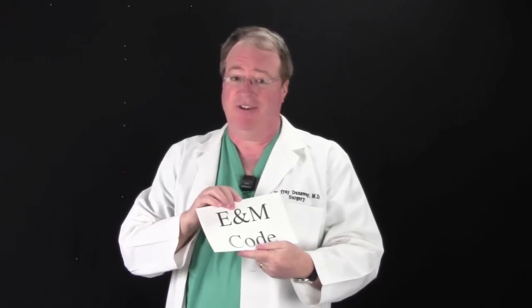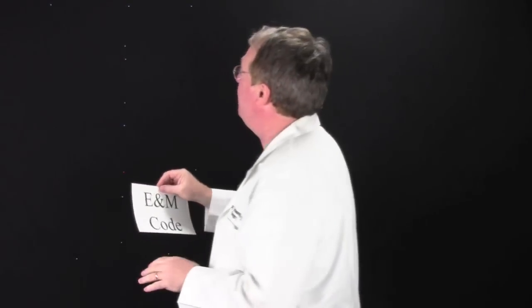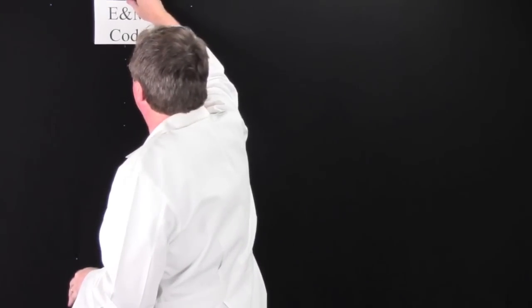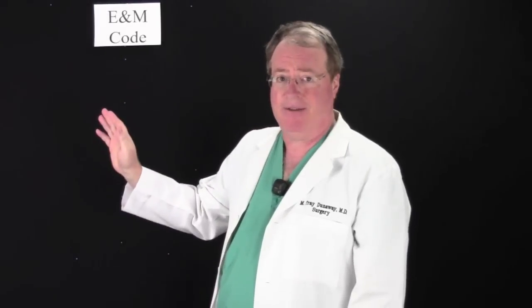First of all, an auditor will look at what you've written down, but the first thing they look at is the code that you chose. So, the first step is they look at the E&M code. That E&M code, we're going to put it right here. That's the first thing they look at. You determine the code, that's what you're billing for, so the code is king.